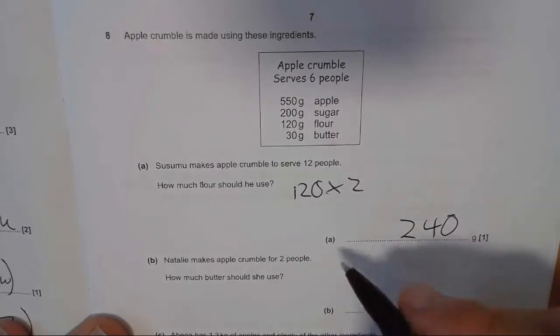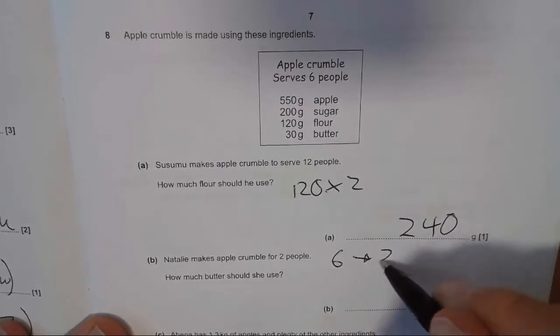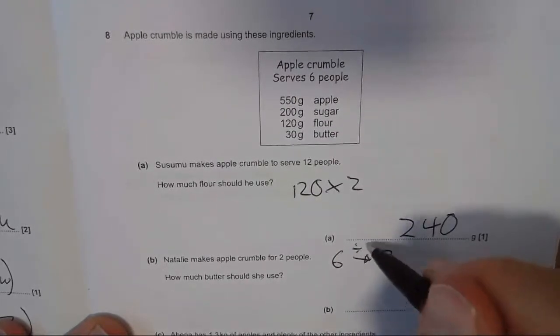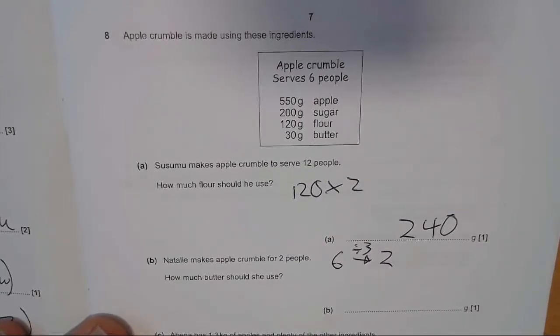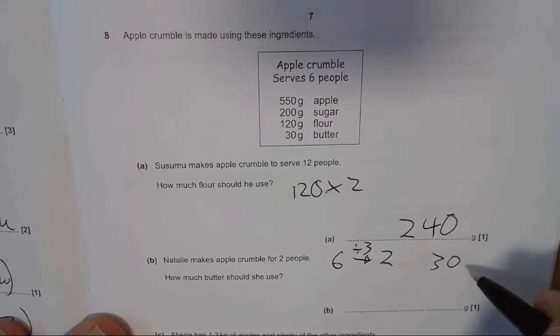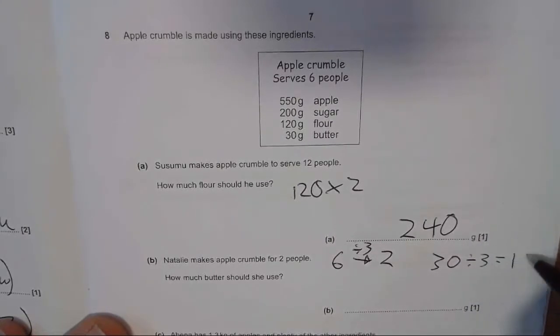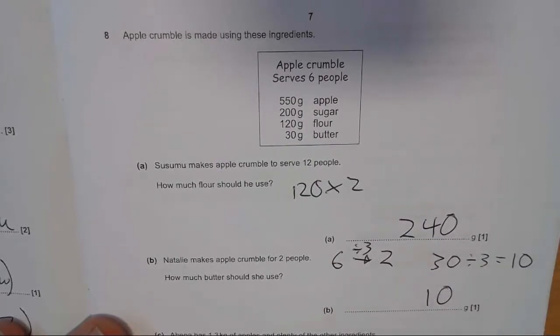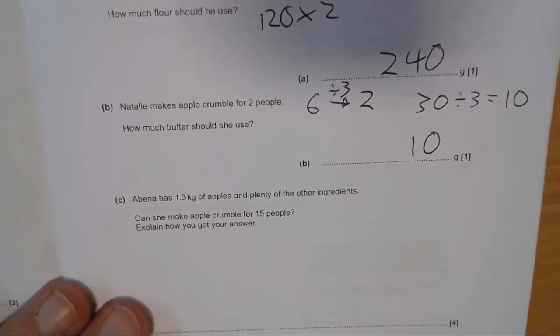Now, what about for 2 people? Well, to go from 6 people to serve 2 people, you're going to have to divide everything by 3. So whatever the recipe is, you're going to divide it by 3. So we've got 30 grams of butter for 6. So if I just divide that by 3, it's going to give me 10 grams of butter if I'm just doing it for 2 people.